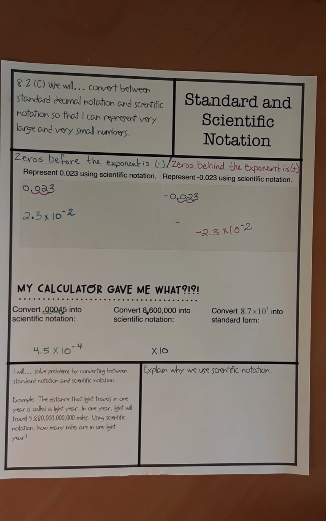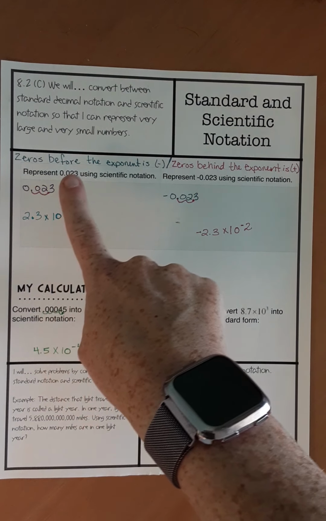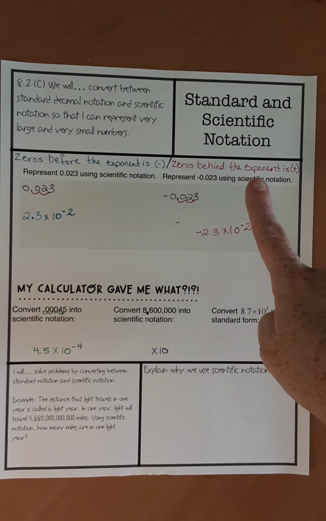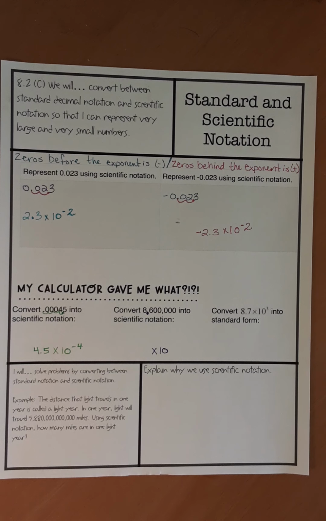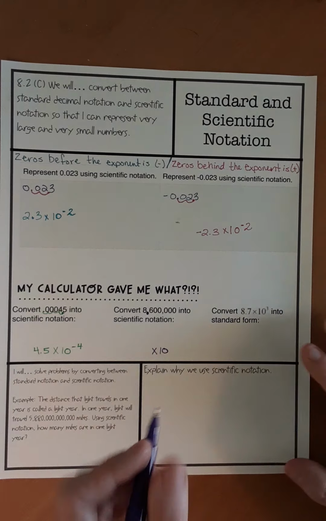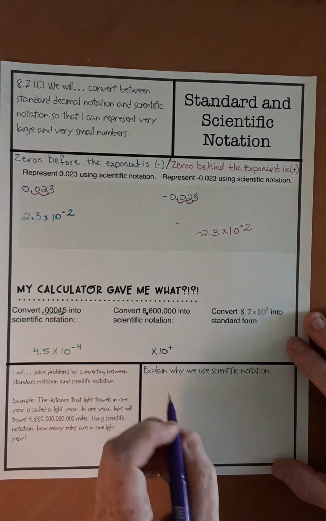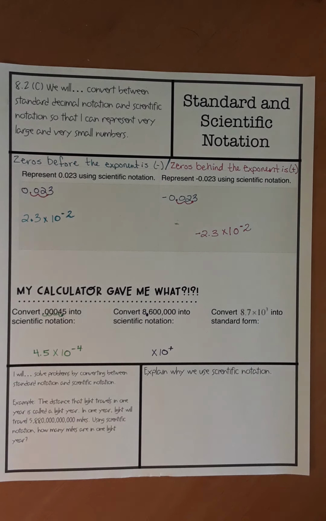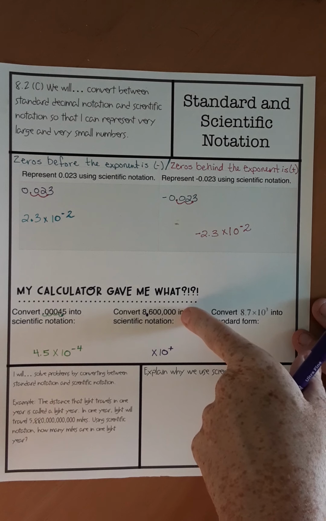Now, before we move it, is our exponent going to be positive or is it going to be negative? Well, are our zeros before the number or behind the number? In standard form, our zeros are behind the number. That means our exponent will be positive. So I'm just going to write a little positive sign up here to remind myself that it's going to be a positive exponent.